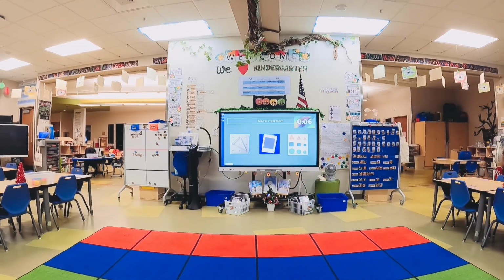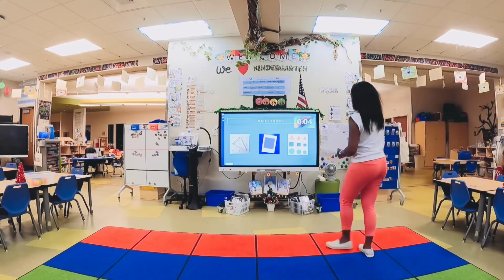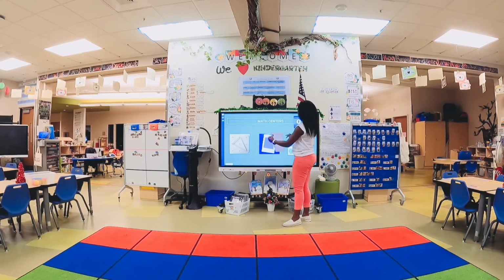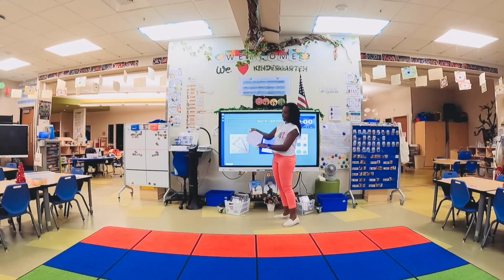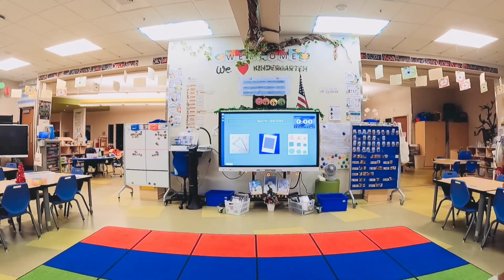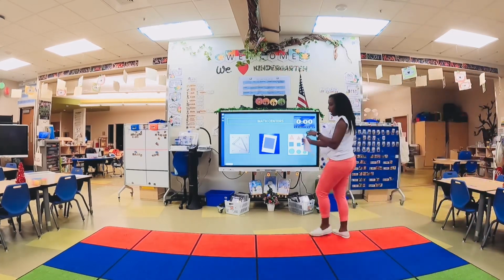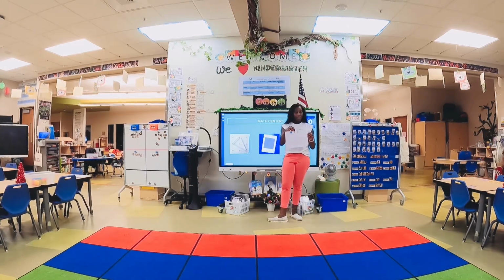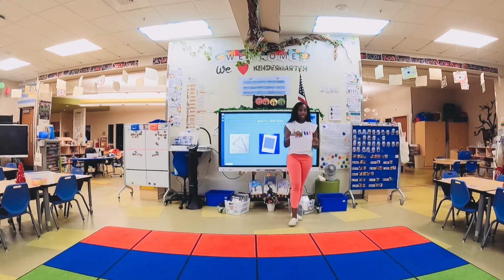With your paper, you're going to place the squares inside of the box on the paper. And at the end, you're going to write the number of squares that you put inside of your paper. And then last but not least is our shape chart. You're going to color all of the squares blue, color all of the triangles red, and if it's not a square or triangle, you're going to put an X.